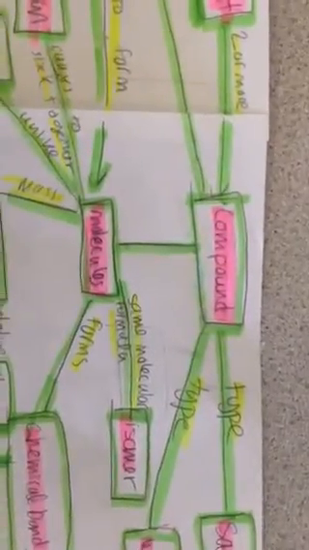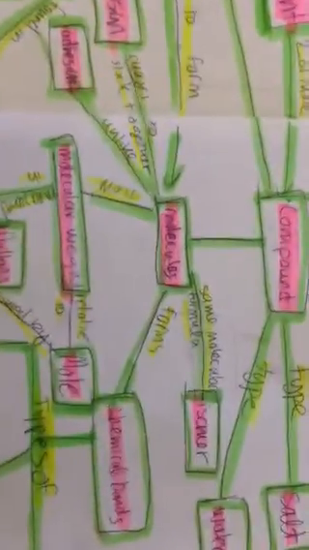Atoms combine to form molecules. Two or more elements equals a compound. Molecules are found in compounds. From molecules, I have the terms cohesion and adhesion, and that's because cohesion, the definition of that is it causes two or more molecules to stick together, and adhesion is two or more unlike molecules.